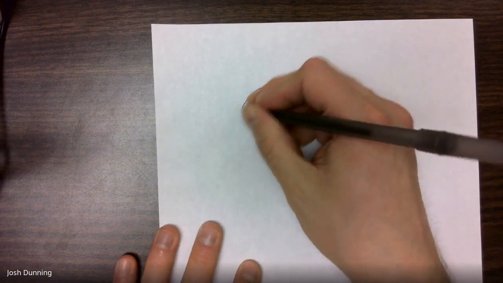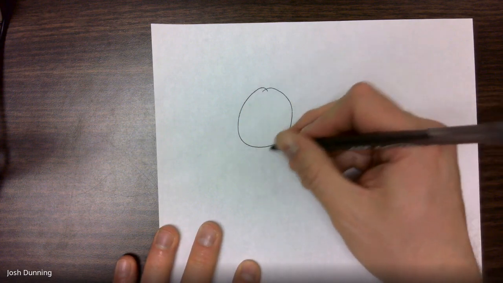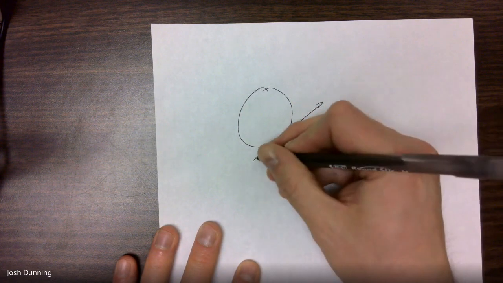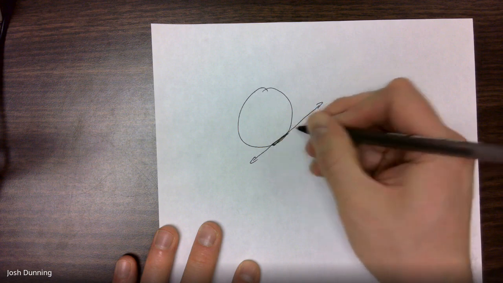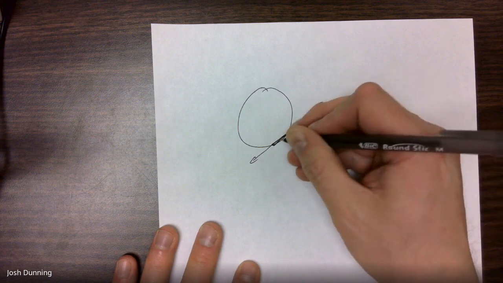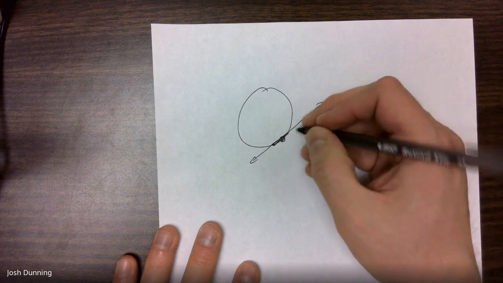Now, let me see here. There we go. So we got, oops, that's a bad drawing. That's just supposed to hit once. I'll just make it thicker so it looks like it hits once.